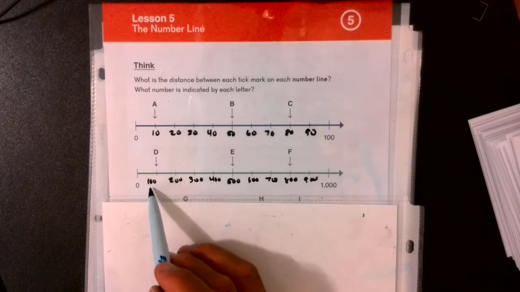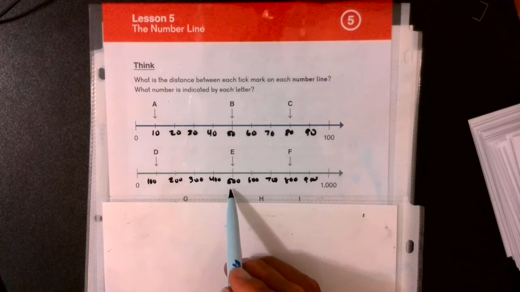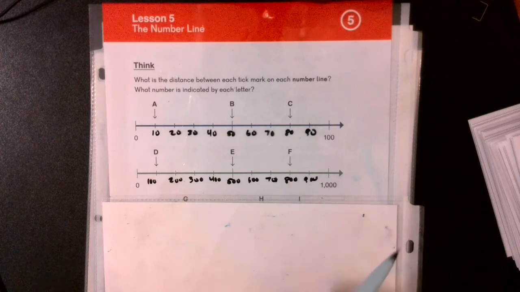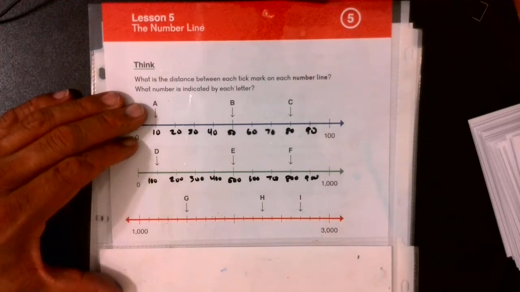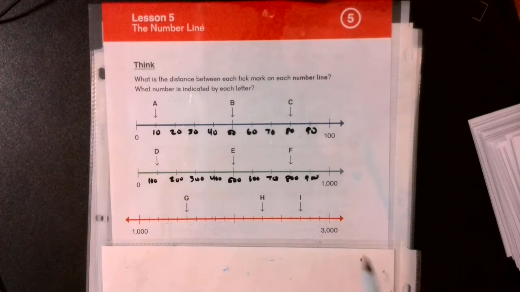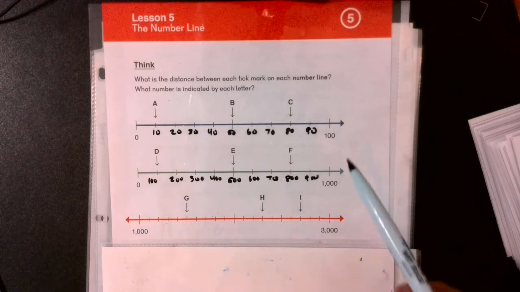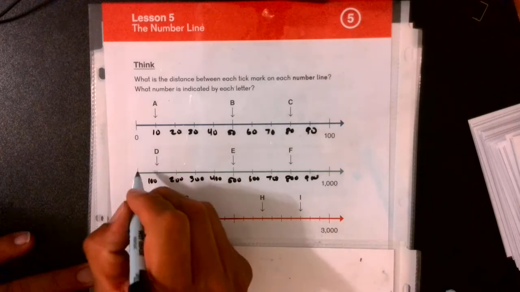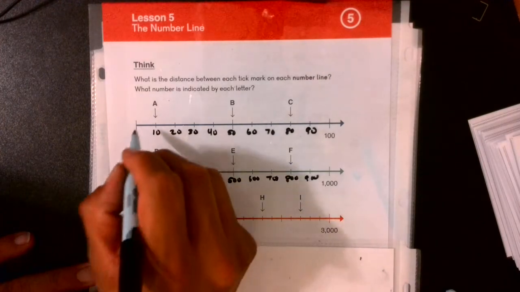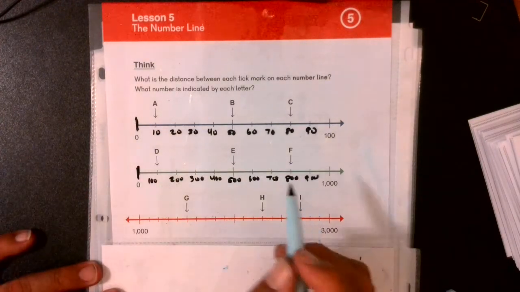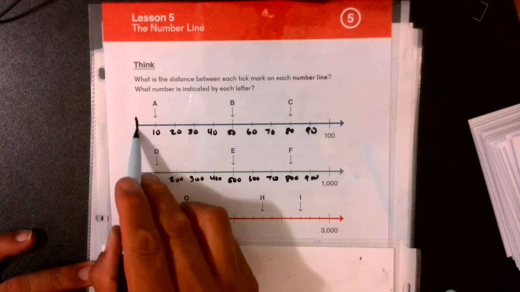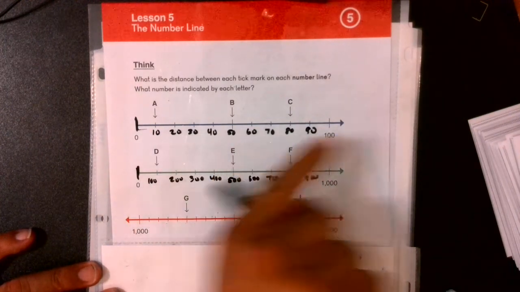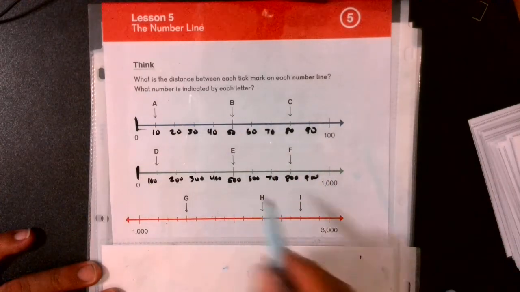So D would be 100. E would be 500. F would be 800. Now, notice the difference between the three. This one started at 0. Notice here, we have a stop sign, because we're starting at 0, right? It goes all the way across, and you see the arrow. Arrow means it continues all the way across.